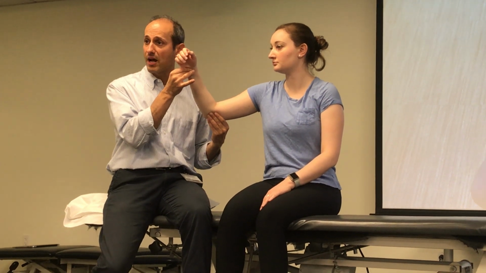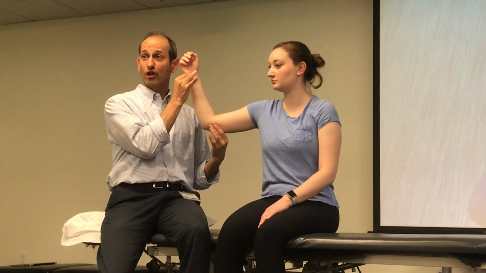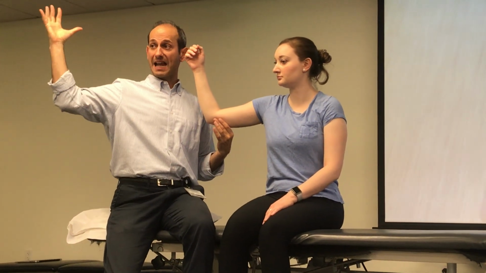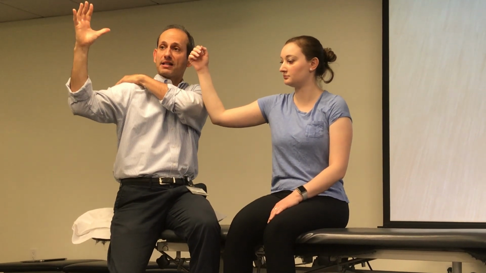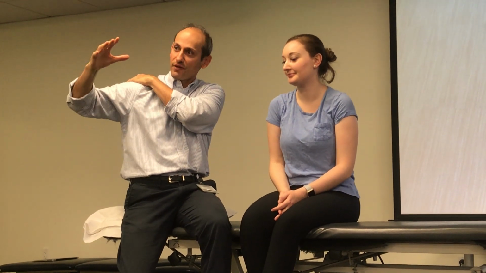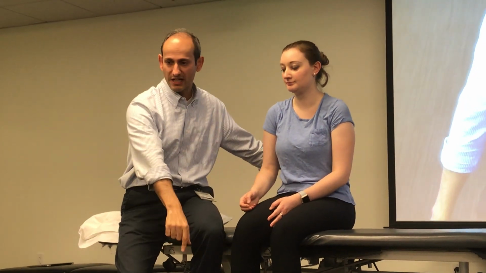Does that make sense why that would occur? Because here, I'm having her hold her arm in abduction and external rotation. If her external rotators are weak or compromised, or there's a tear, she's going to have a little bit of what's called a lag sign, where it's going to drift forward. She can't keep it in that end range externally rotated. Does that make sense to everyone? Yeah? Okay. So that's the lateral rotation lag test.